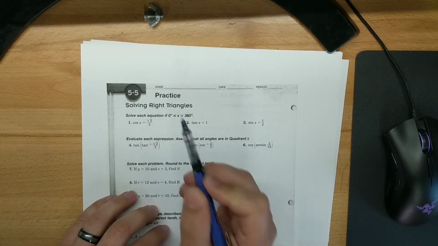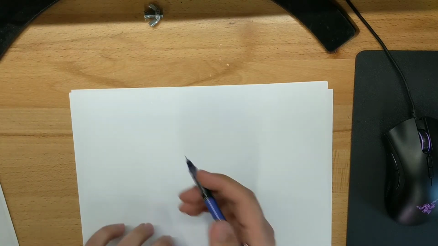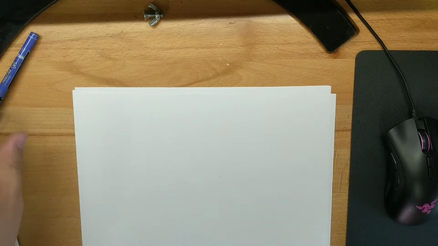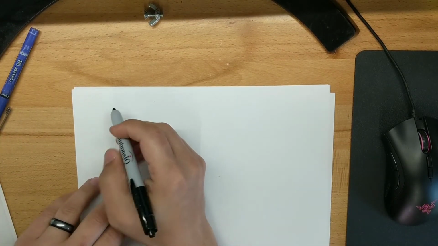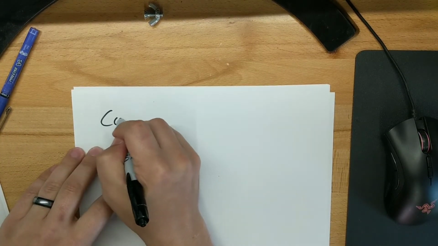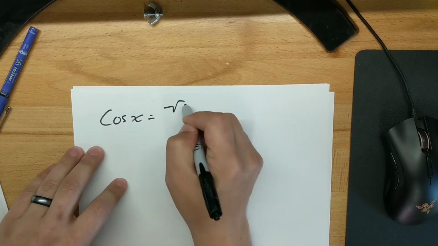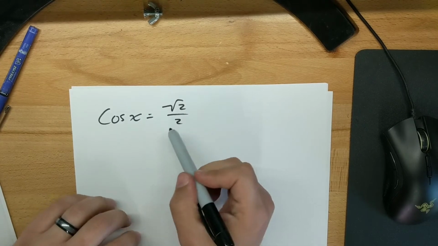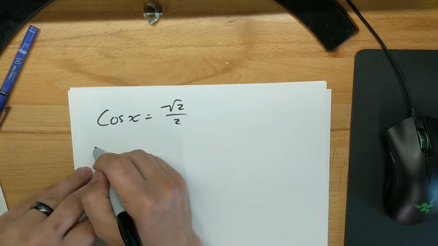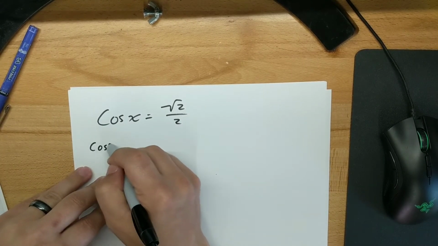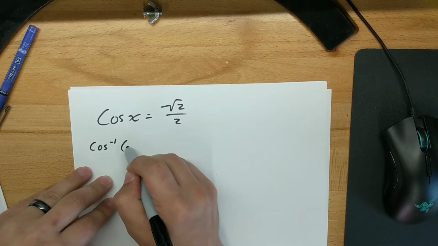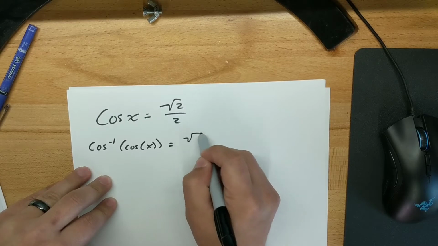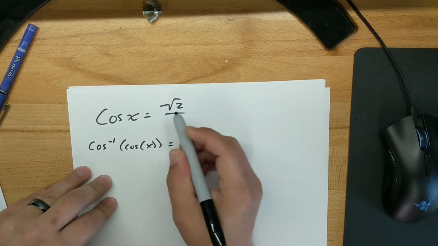of root 2 over 2. And so in an algebraic sense, let's grab a Sharpie. In an algebraic sense, if I have the cosine of x equals the square root of 2 over 2, and I want to solve this algebraically, well, the inverse operation of cosine is cosine inverse. So cosine inverse of the cosine of x equals root 2 over 2, right?